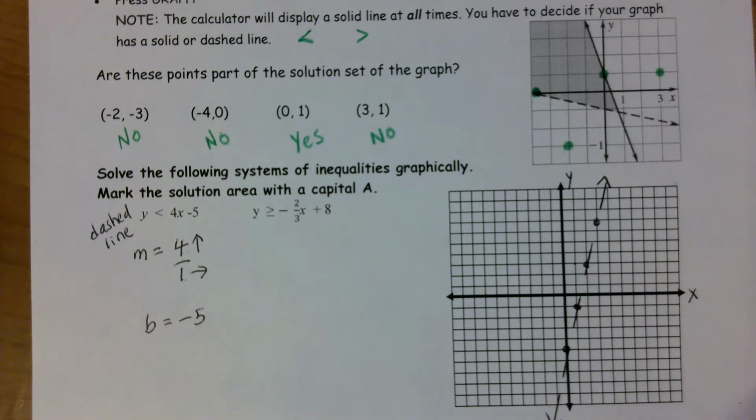Now, the very important part: which part gets shaded? Remember, a boundary line splits a coordinate plane into two regions. We don't say it splits in half because this plane continues forever. These arrows mean it goes on forever. But this does split it into two regions. One region has all the correct solutions. One region has no correct solutions.